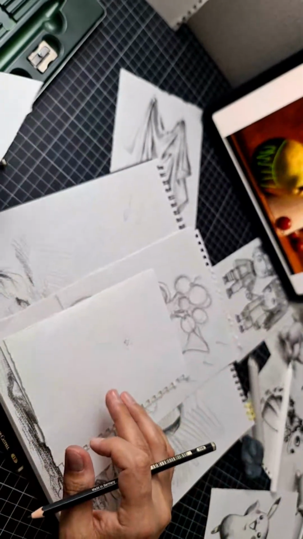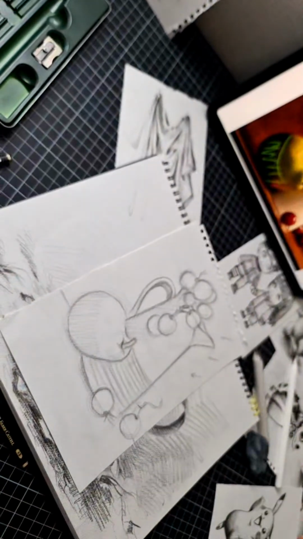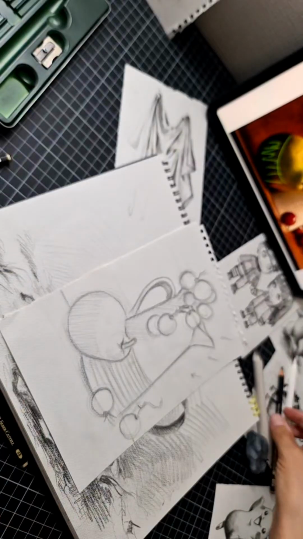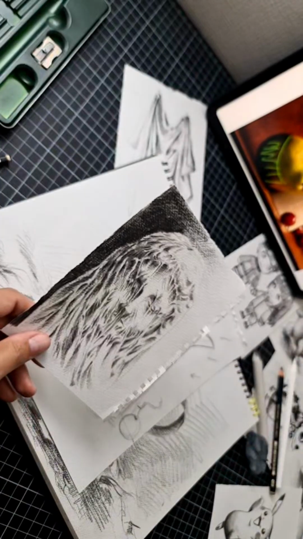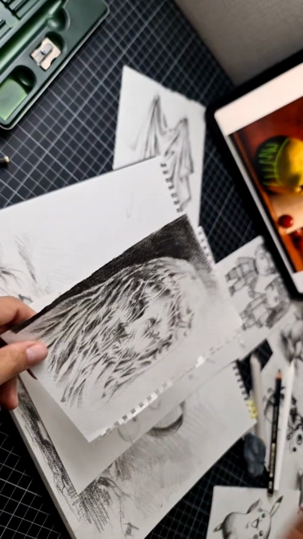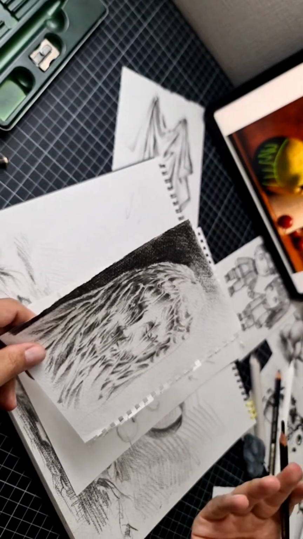So what I use is actually the hatch. So you can try it out. Any type of shading you feel comfortable with, but it also depends on the object you are drawing or the component.